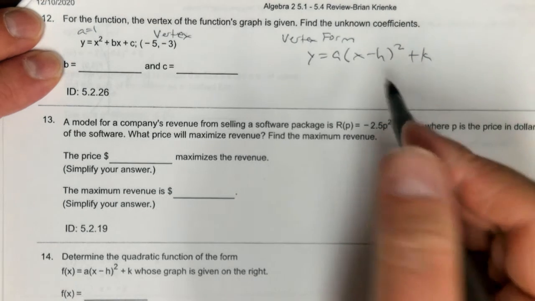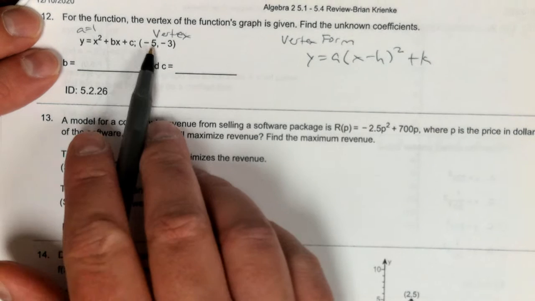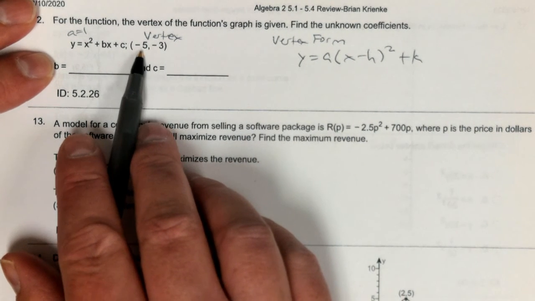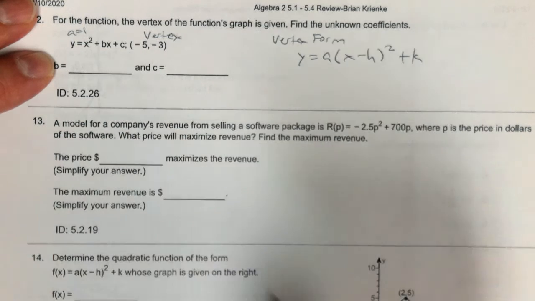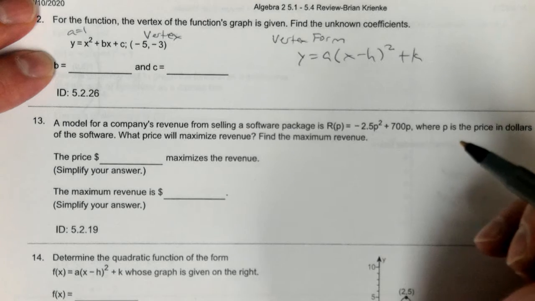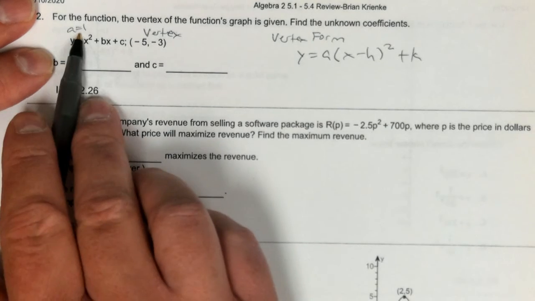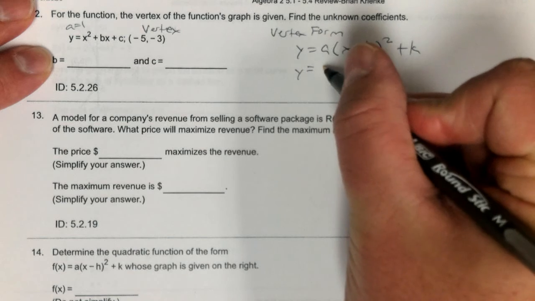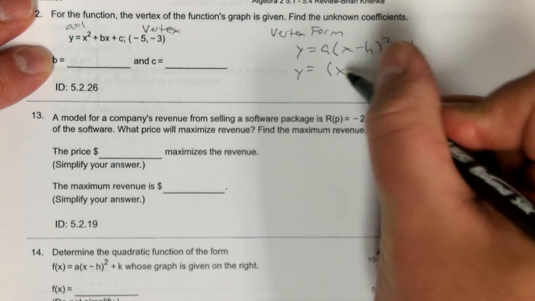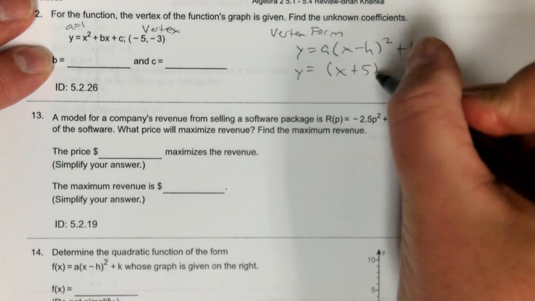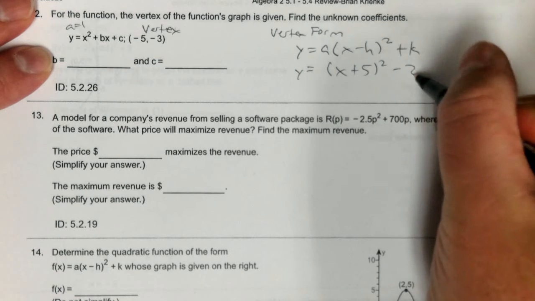The reason why we have to use h and k this time is because our vertex is not at 0, 0. So we got to plug those in. And again, we know a is 1, so that part just drops out. So y equal 1 times x minus a negative 5, or just put plus 5 squared, and then minus 3.